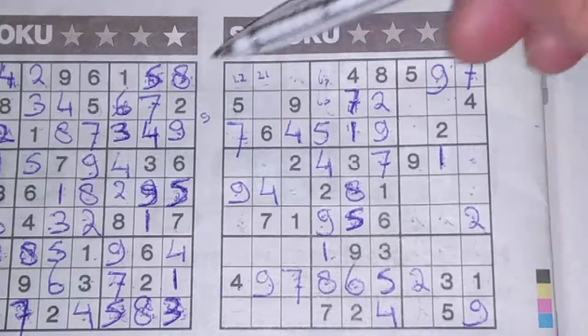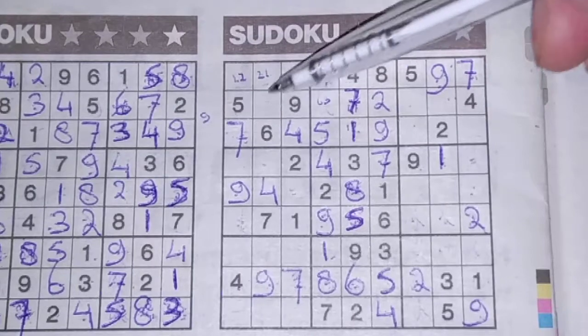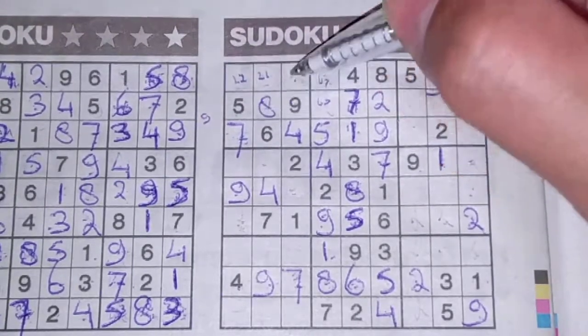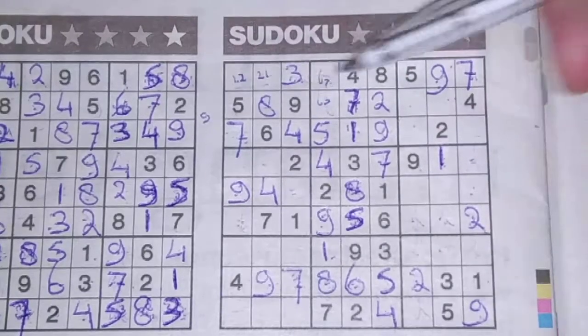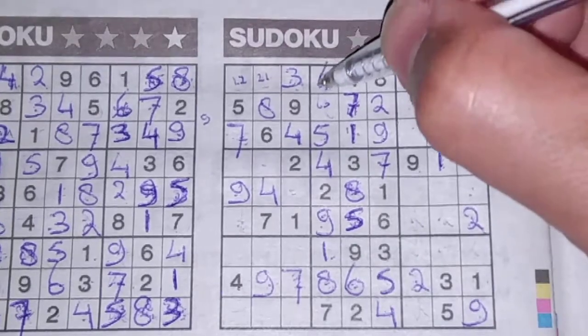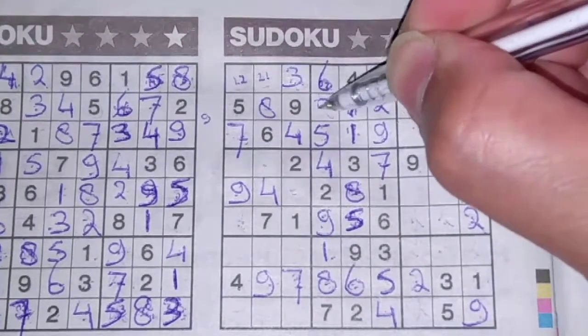These 2 numbers in this big square, for the numbers 8 and 3, we have an 8 here, no 8 there. 8 should be here, and the 3 goes there. Now we have a 3 here, so this should be a 6, and this should be a 3.